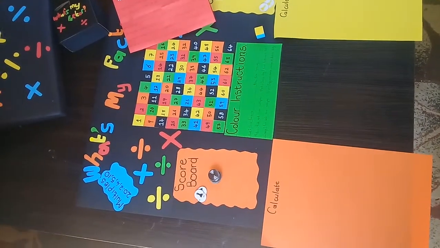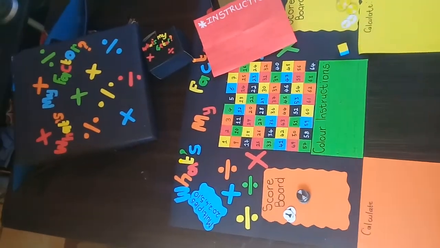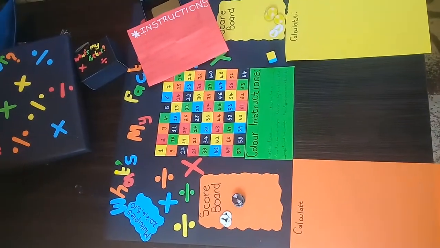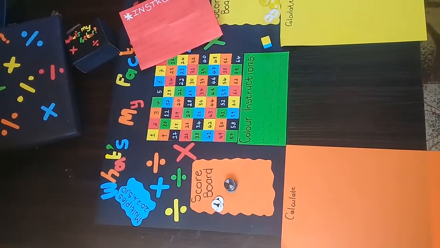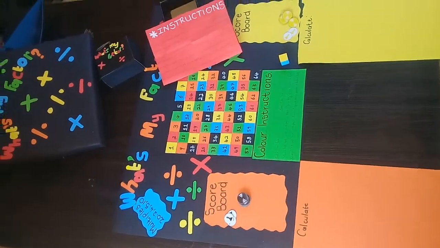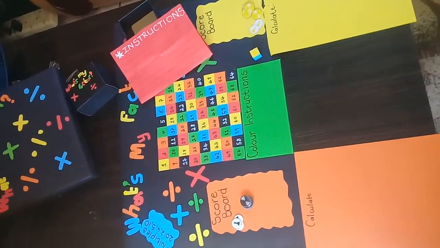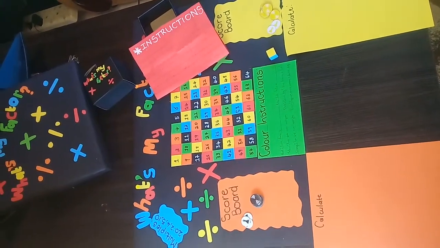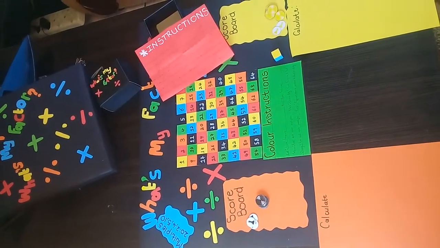What's My Factor game is suitable for intermediate phase learners because it has some math terms which help increase learners' vocabulary and understanding, which are: a factor, a number that divides into another number, including itself. Proper factor, any factor other than 1 and itself. A prime number, a number that has only two factors, 1 and itself, and a composite number, a number with more than two factors.